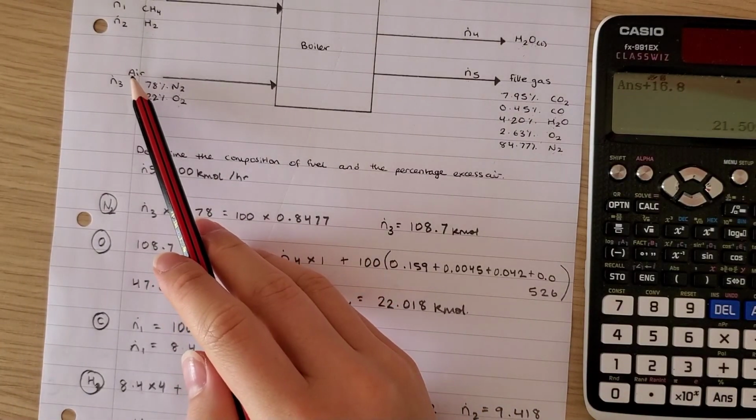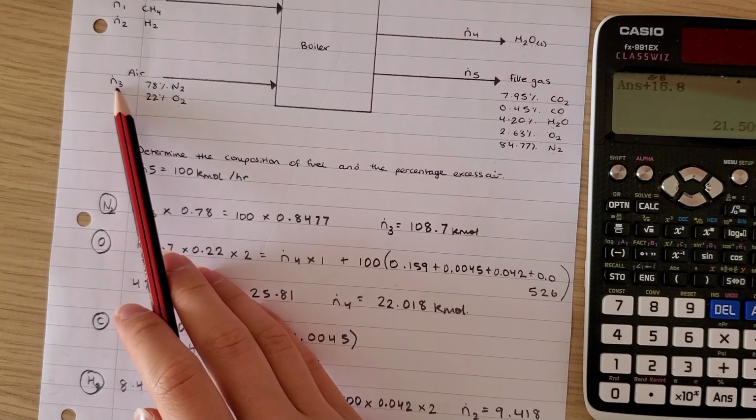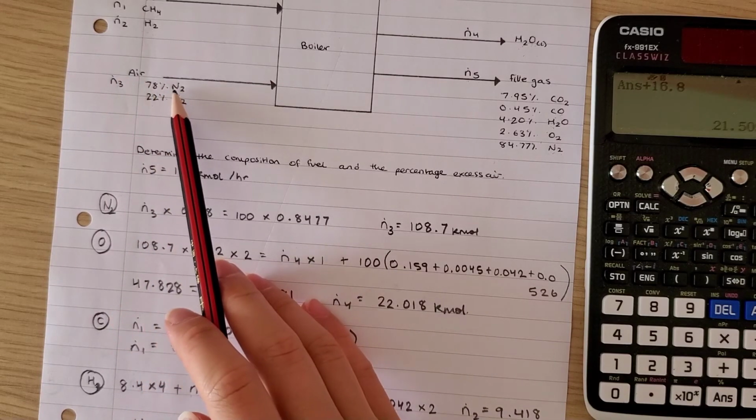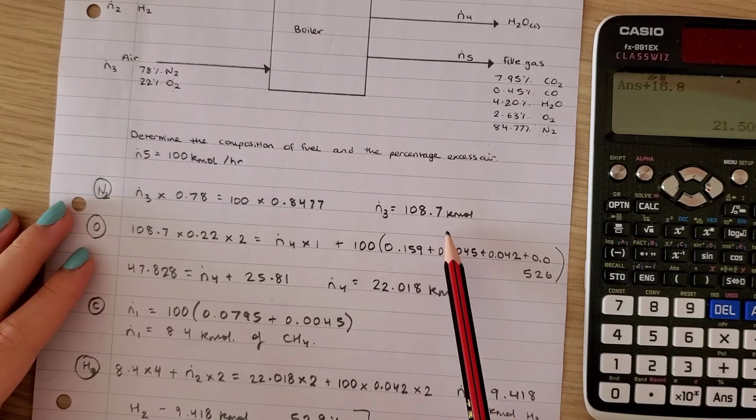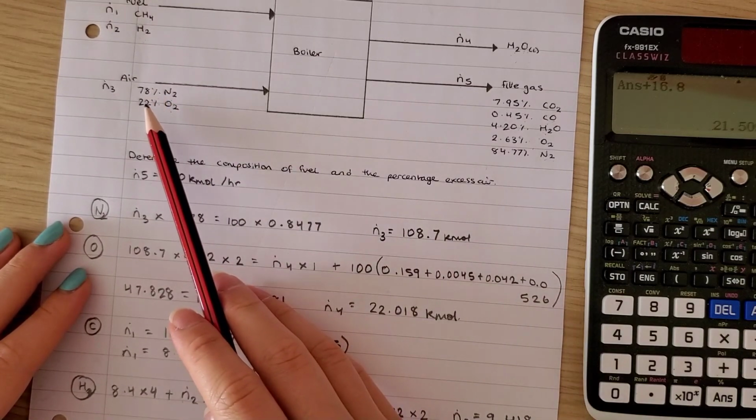So we had air here, we calculated N3, and we know the composition. N3 is 108.7, and the composition is 78%.